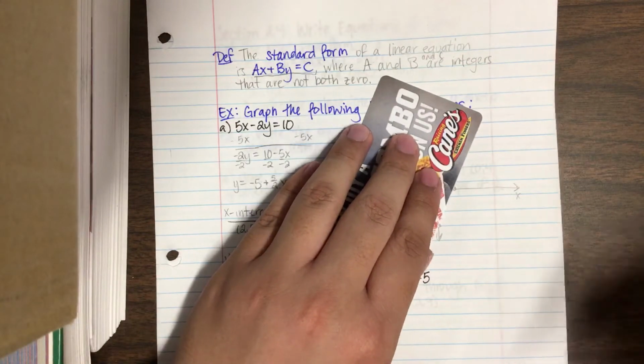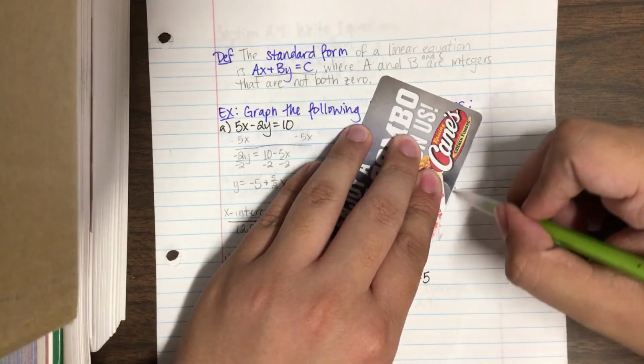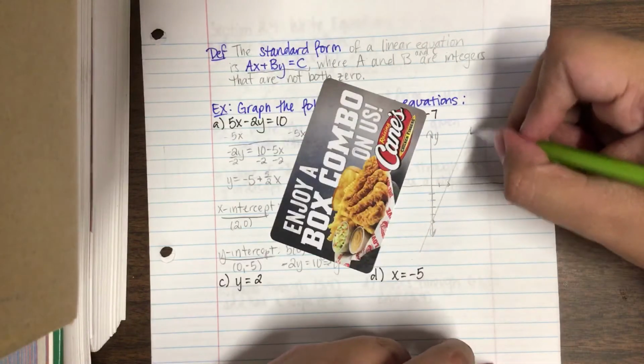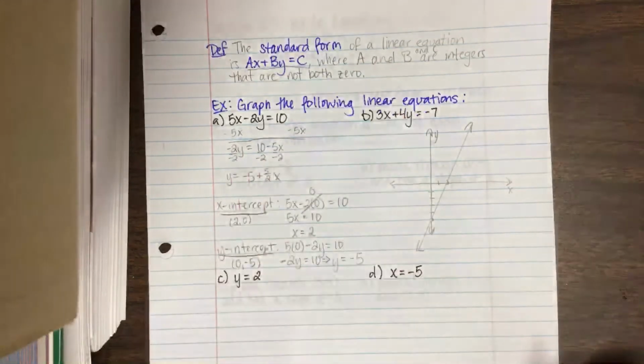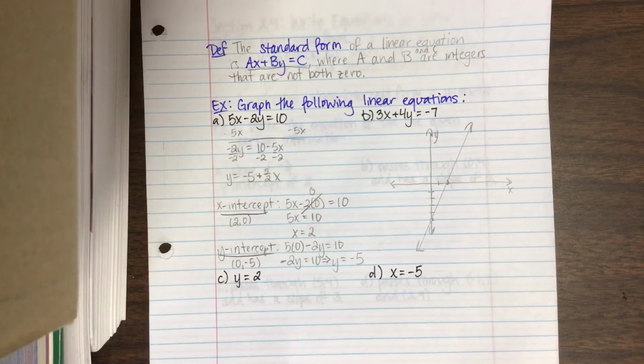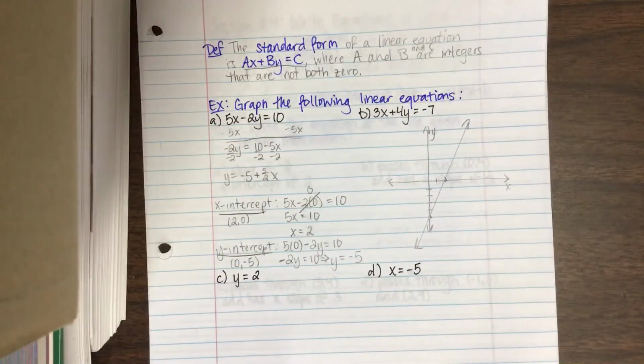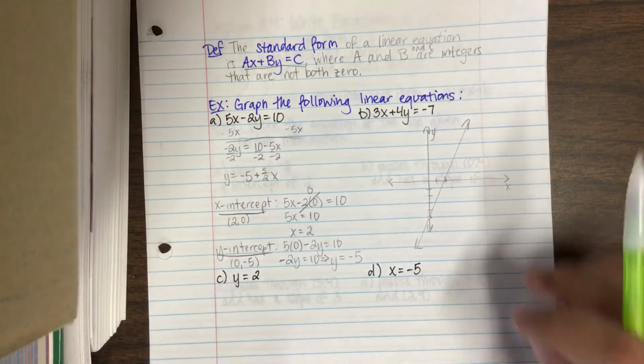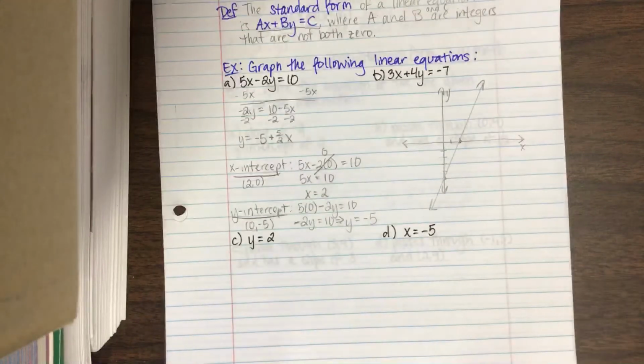So the idea of graphing with standard form is you're finding the x and y intercept, and then that's enough to graph the line. You only ever need 2 points to graph the line, either 2 points or a point and a slope. That's how we can graph a linear equation. So with that information, go ahead and try part B on your own, and do that at the end, because let's go ahead and talk about these last two, part C and part D.